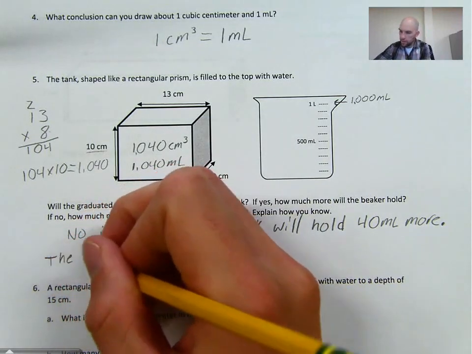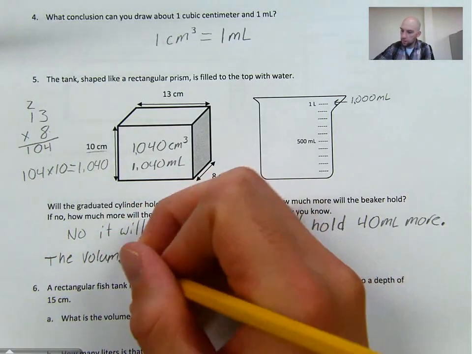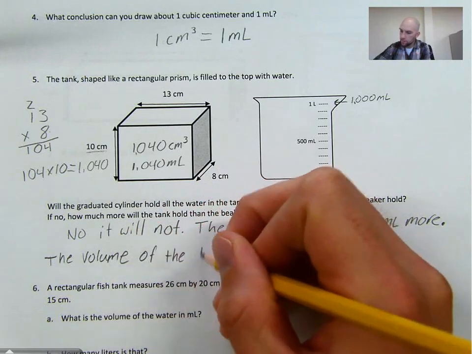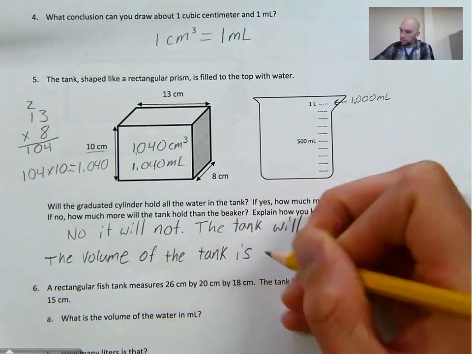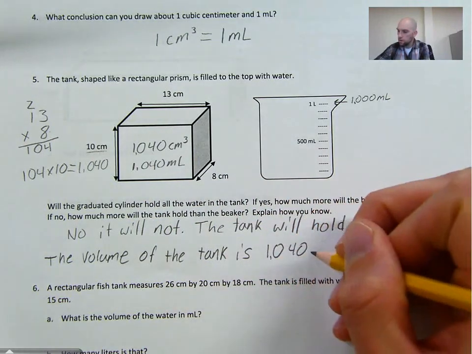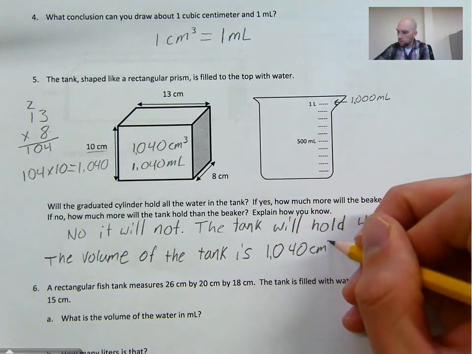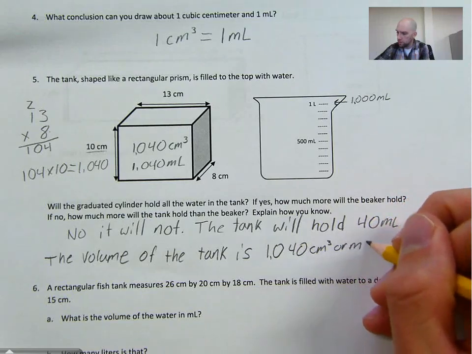So the volume of the tank, because it wants us to explain how we know, the volume of the tank is 1,040 centimeters cubed or milliliters.